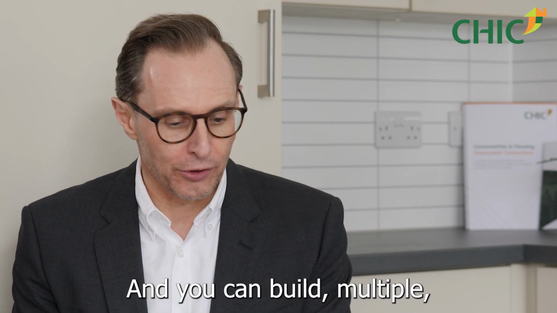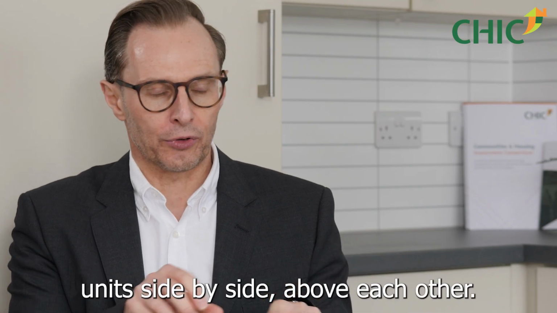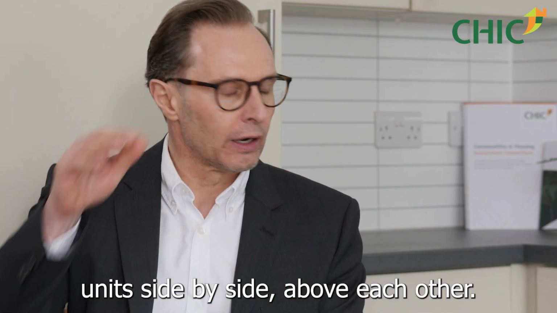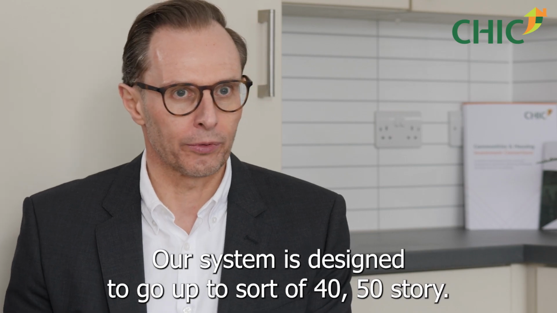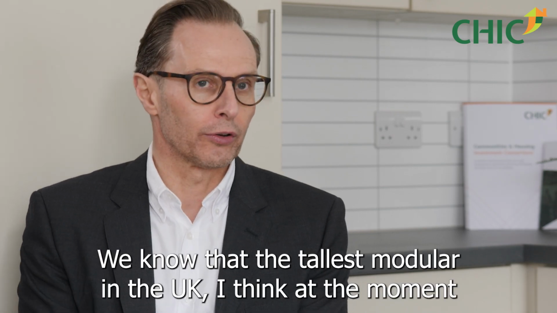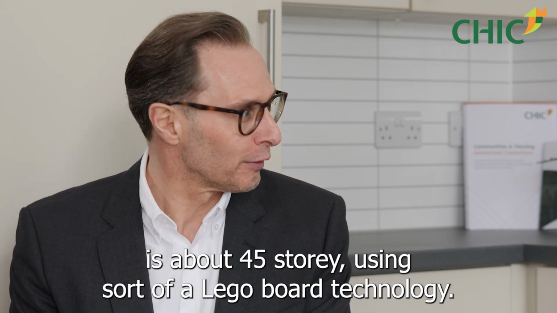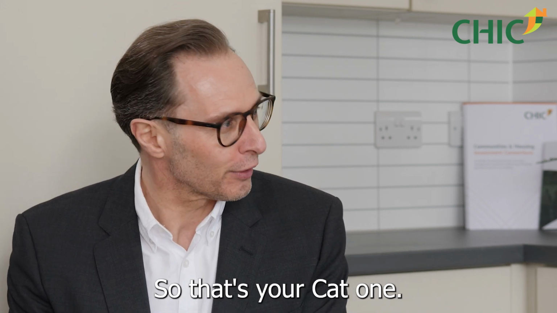And you can build multiple units side by side and above each other. Our system is designed to go up to 40, 50 storeys. We know that the tallest modular building in the UK at the moment is about 45 storeys, using a sort of Lego block technology. So that's your Cat 1.